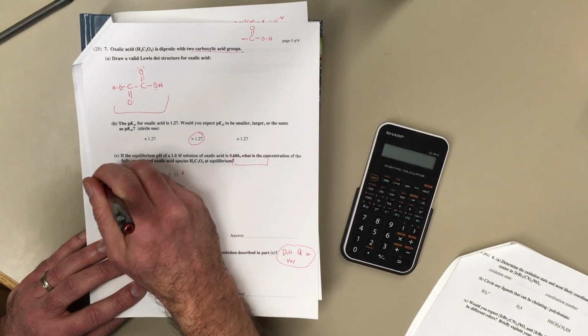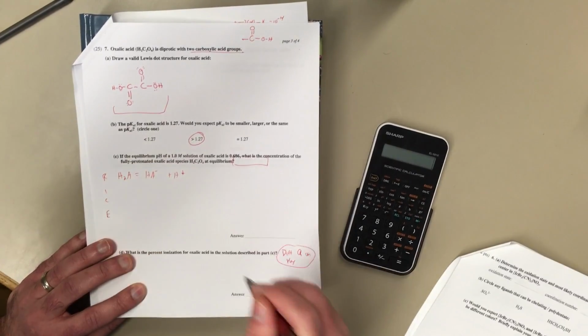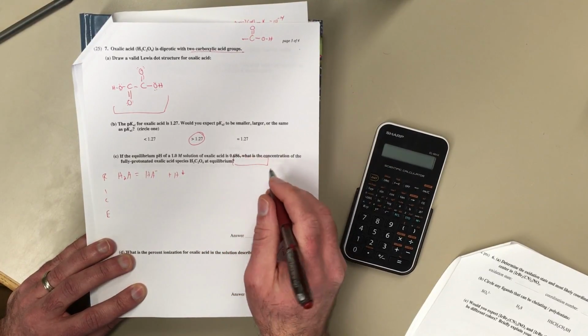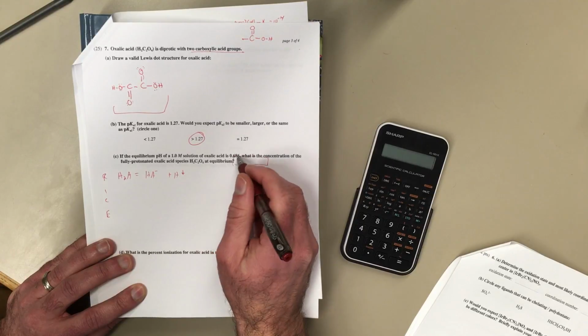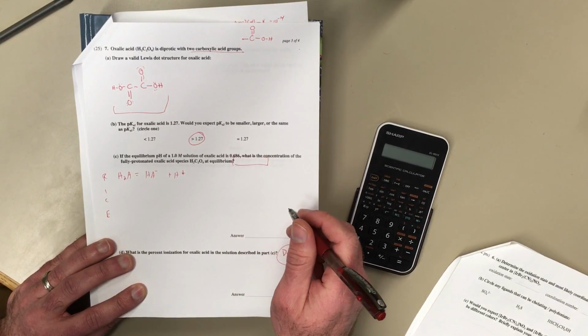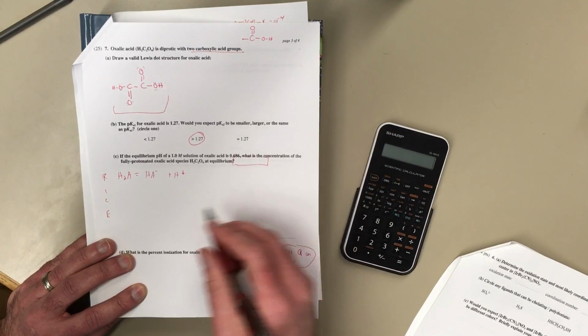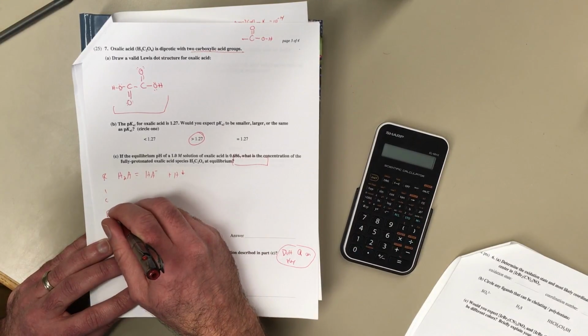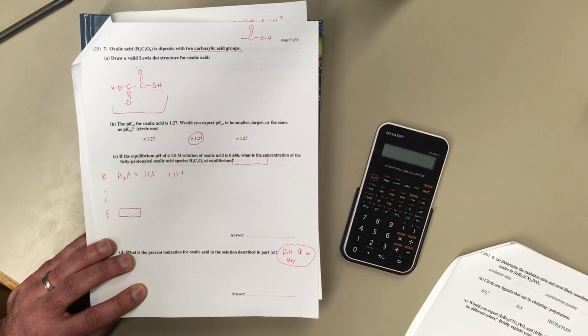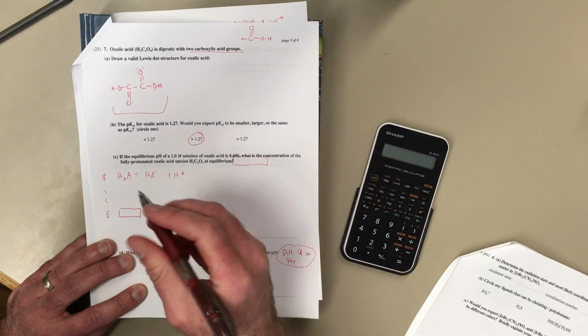But anyway, let's consider this in the context of an ICE table. The equilibrium pH is 0.686. What's the concentration of the fully protonated species? That's what we're trying to figure out. This is not going to be a standard ICE table.